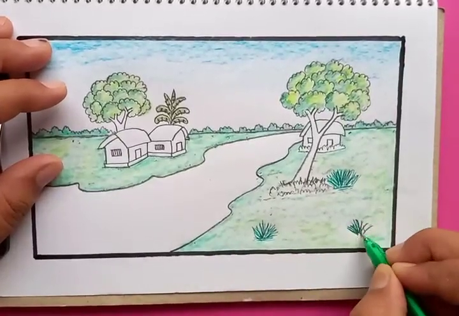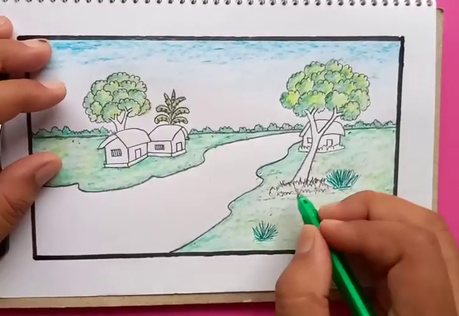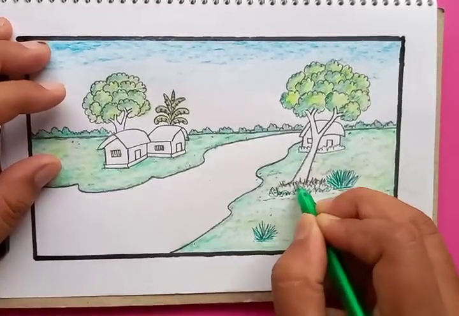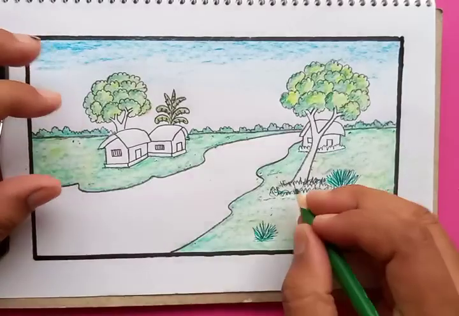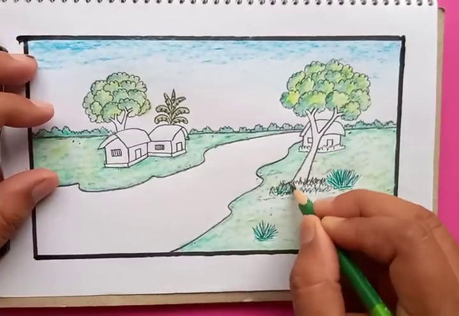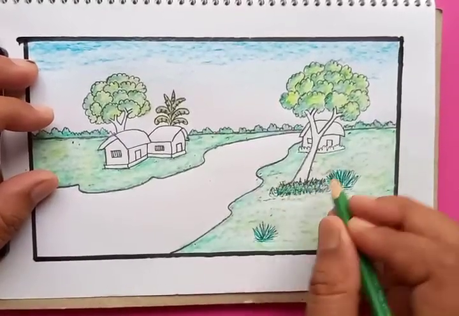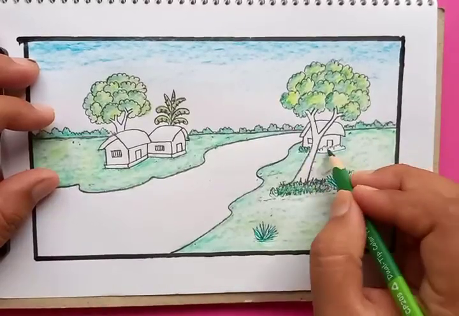Here I'm working on the three bushes, as you can see here. One at the bottom and the other one is at the bottom of the tree. Okay, and just putting the dark green color to define the bushes. Another green color is going to be here. Okay, all right.